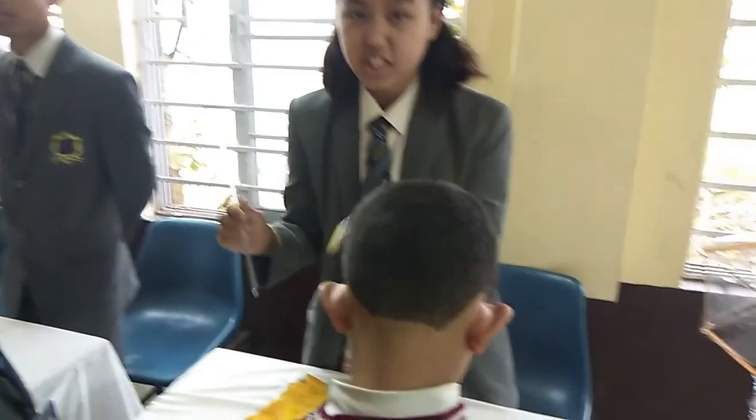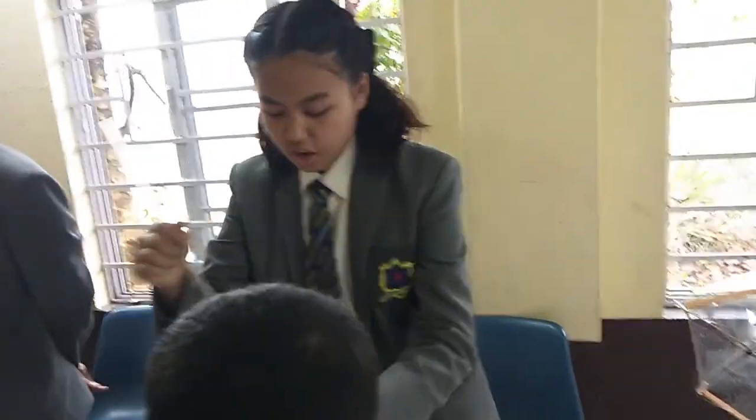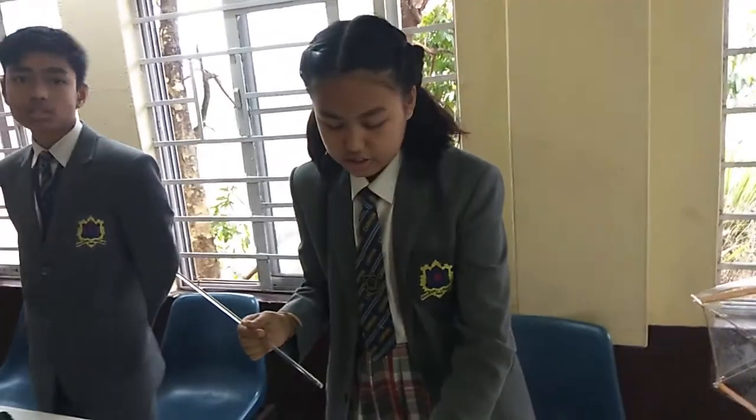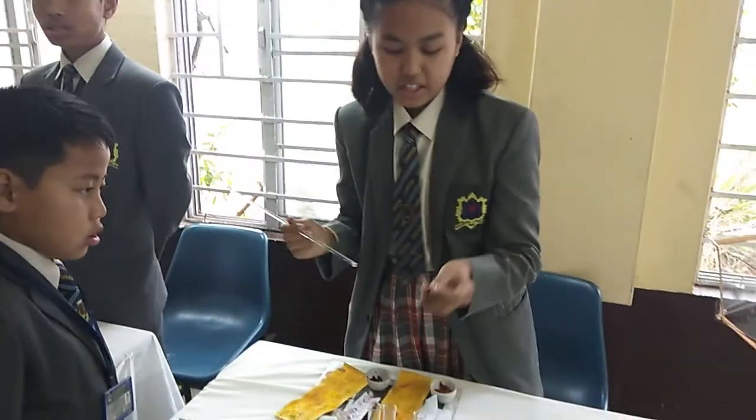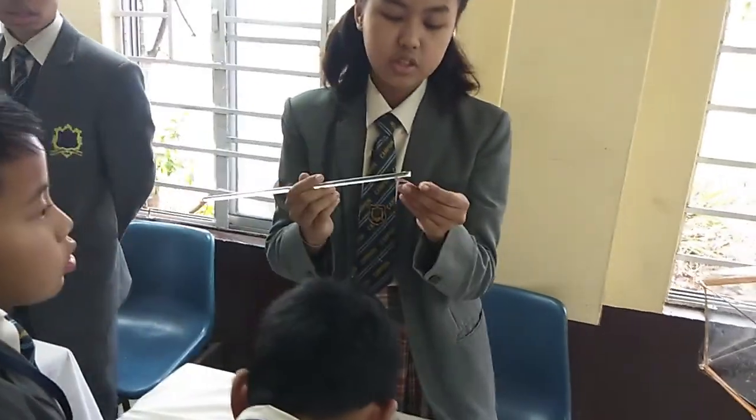And this is soap water. When it comes in contact, don't make noise when you write it on this one side, it will turn blue.